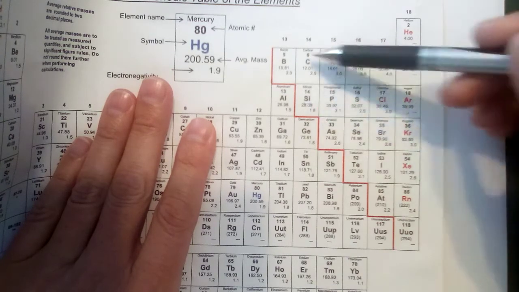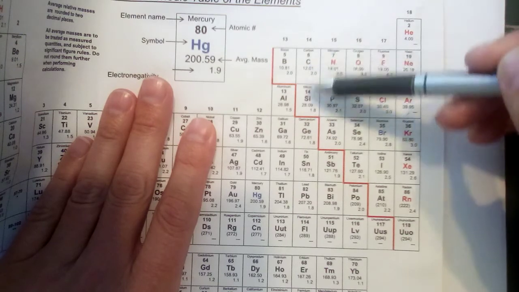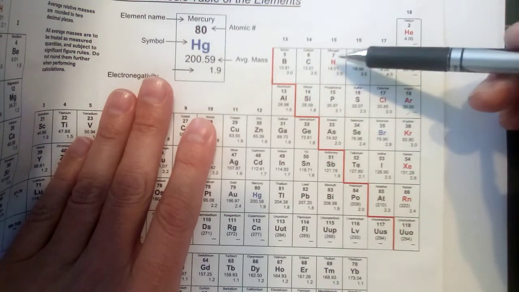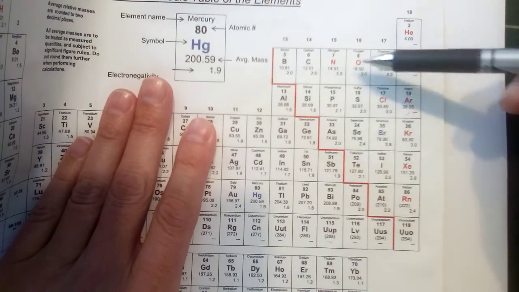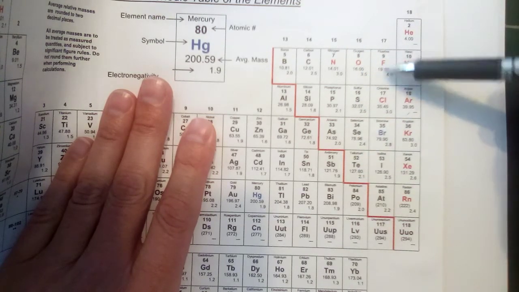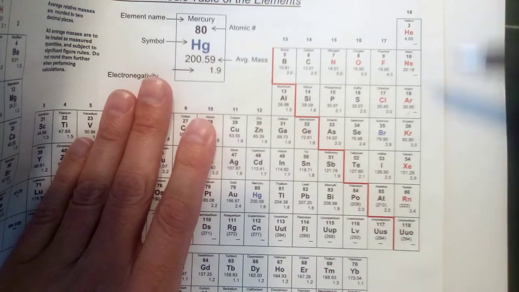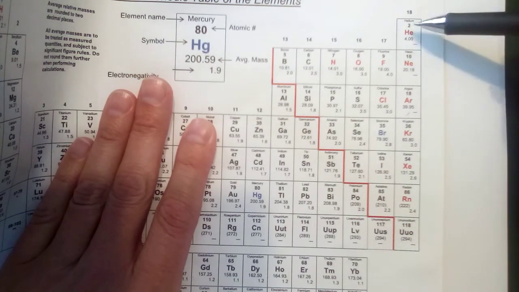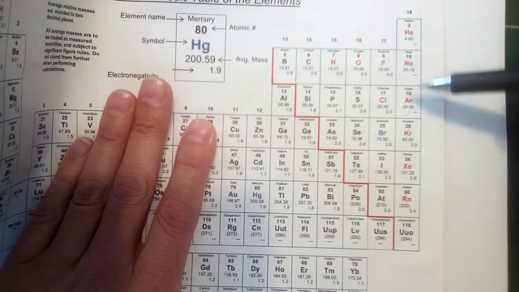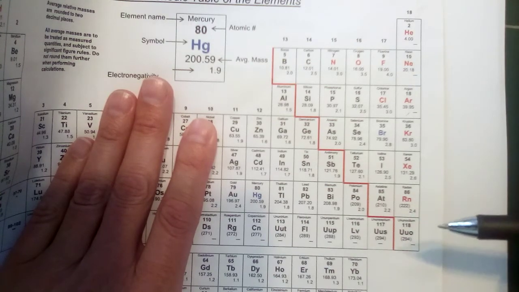4 for carbon, silicon; 5 for nitrogen, phosphorus, arsenic; 6 for oxygen, sulfur, selenium, tellurium; 7 for fluorine, chlorine, bromine, iodine, astatine, right? And when we get over here, it's a little different for helium because it's a little different to fill the first energy level. Helium has 2, but neon, argon, krypton, xenon, radon in the S and P parts of that highest energy level have 8, right?